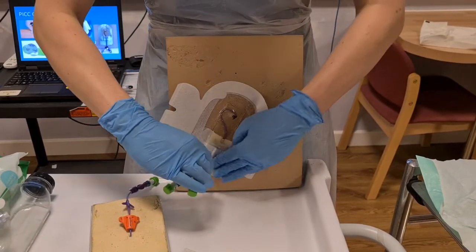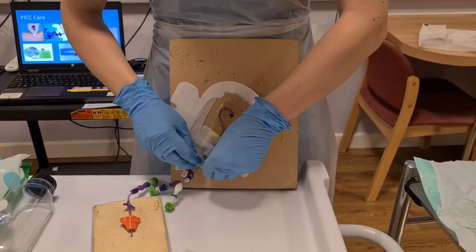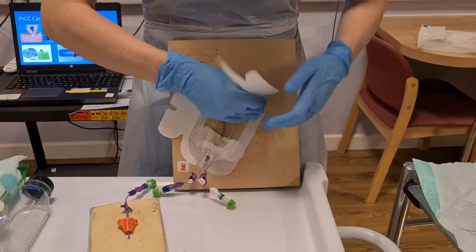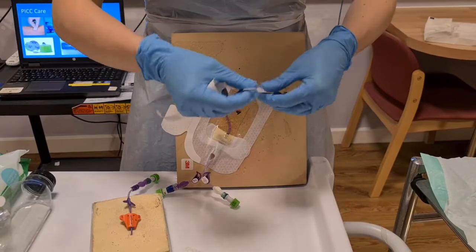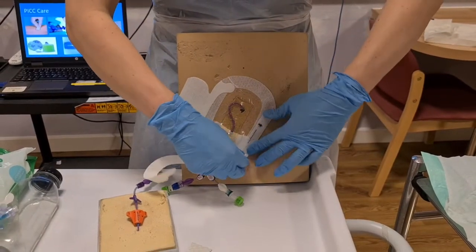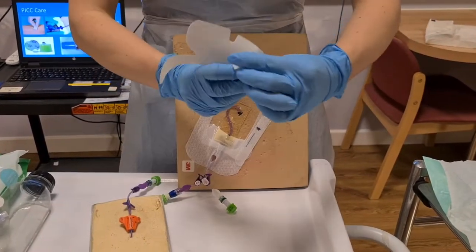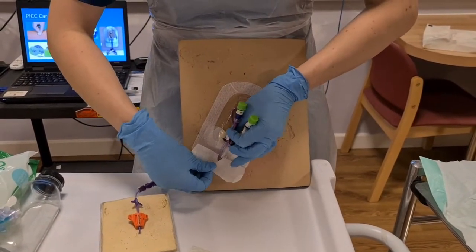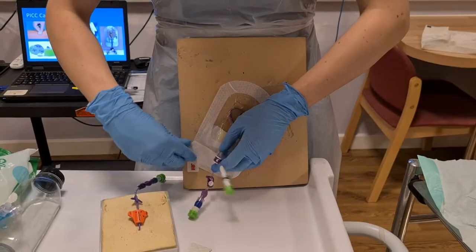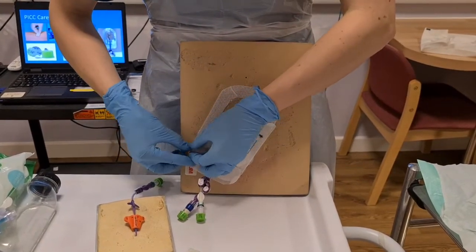Get your lumen out the other side. Go round, taking off the bit of paper. Stick it on and place the date of when the dressing was changed. And remove that and place underneath like so. Get bits of paper out.